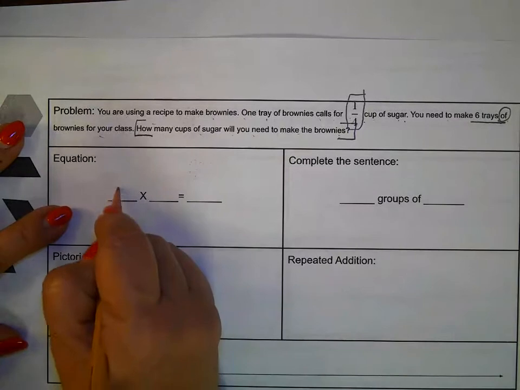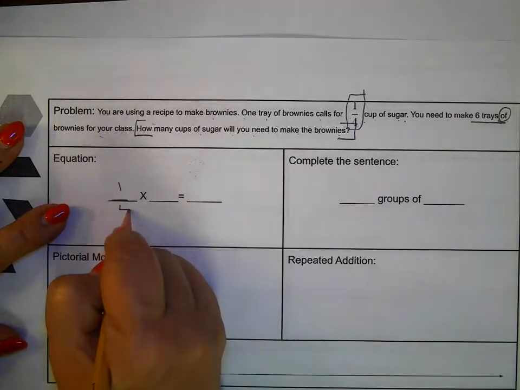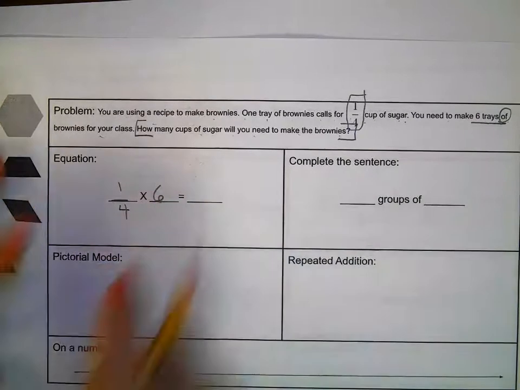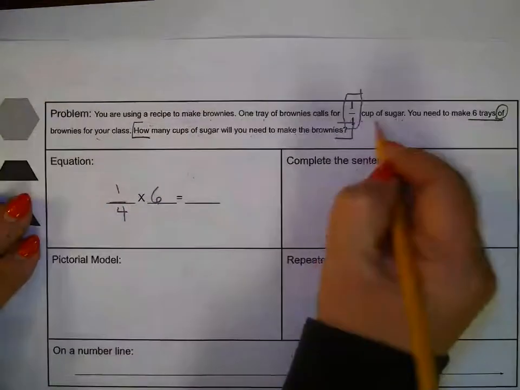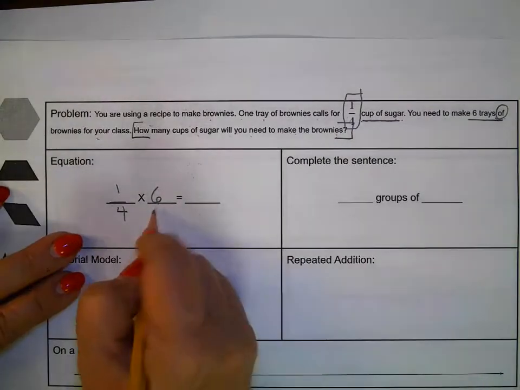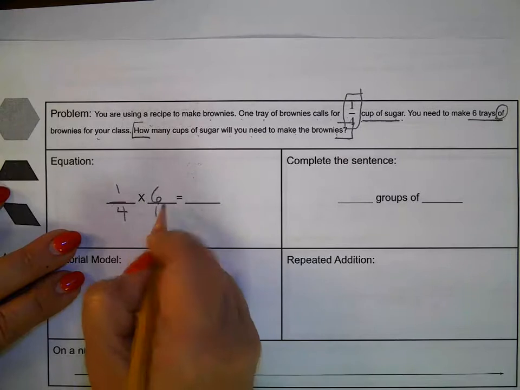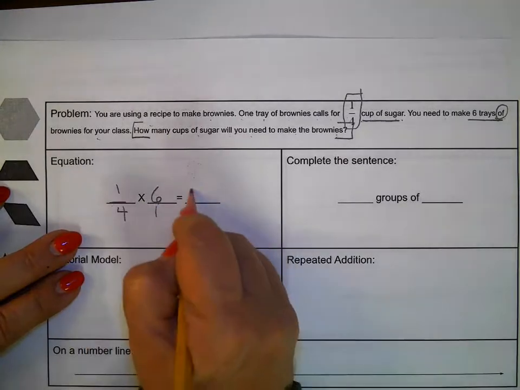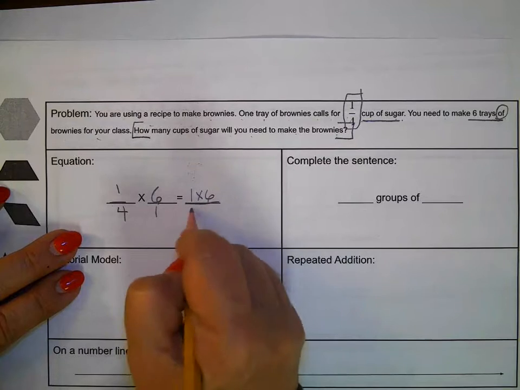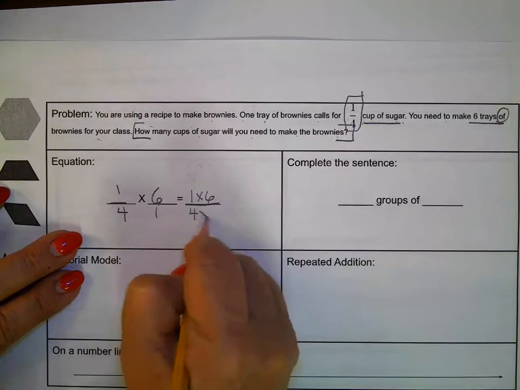So this is going to be 1/4 of the 6 trays, because it's going to be 1/4 cup of sugar for each tray. So now I'm going to place this under 1, make the 6 into a whole number. So it'll be 1 times 6 over 4 times 1.